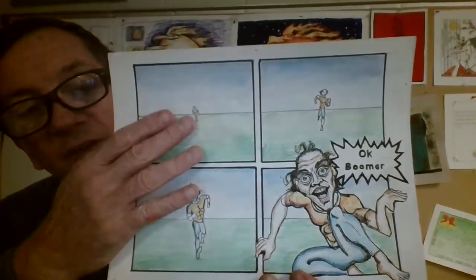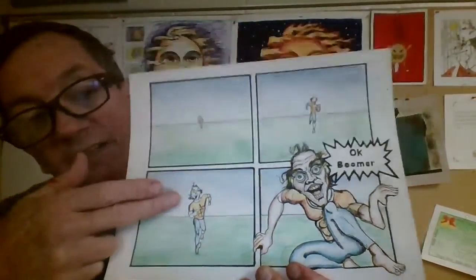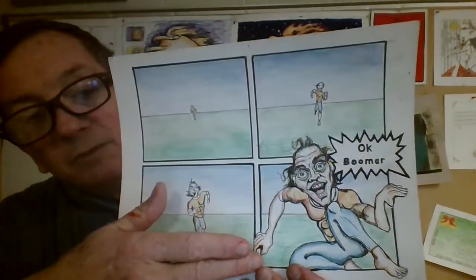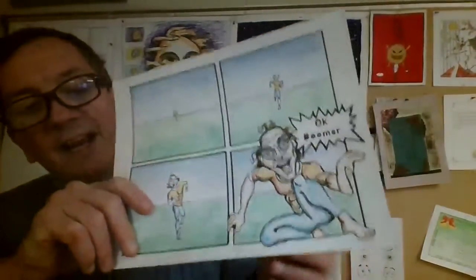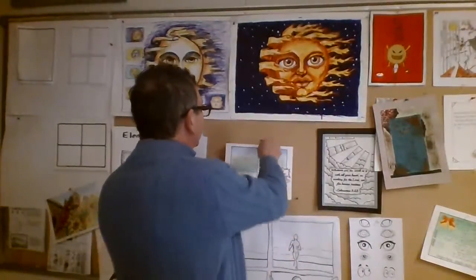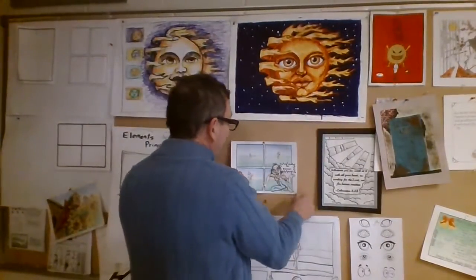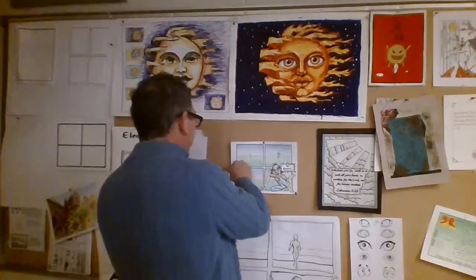Here the figure is very, very small. He gets larger, and now he comes through the picture plane and screams, "Okay, boomer." And that is something I hear all day long. I find it very cute, so it doesn't really bother me.